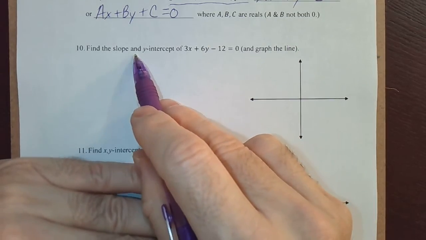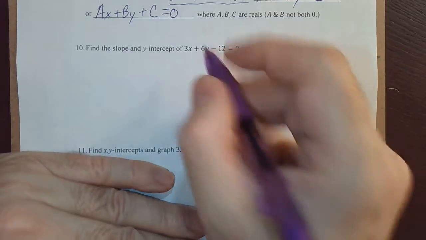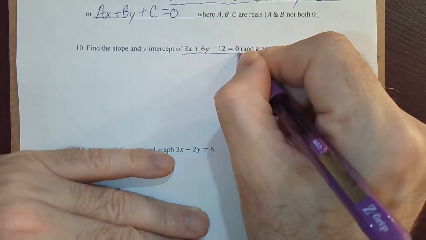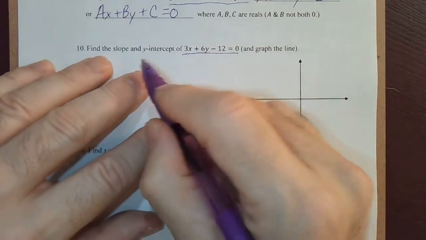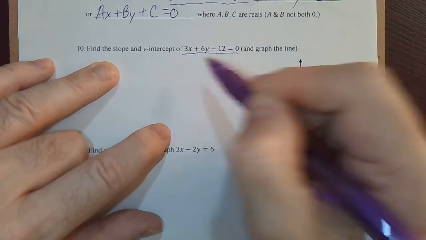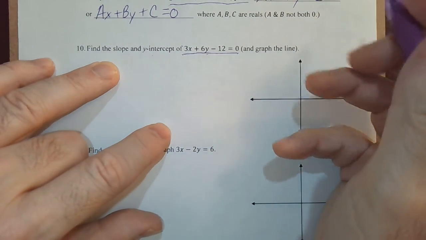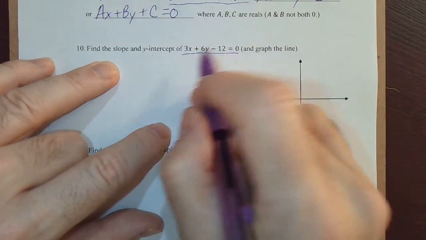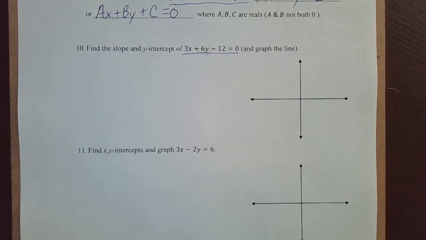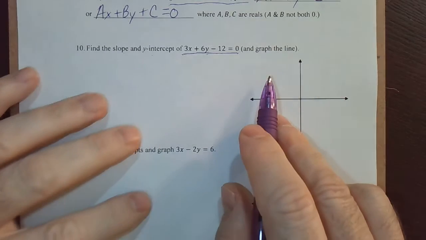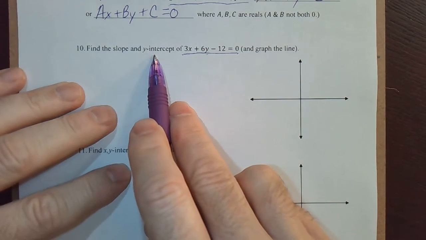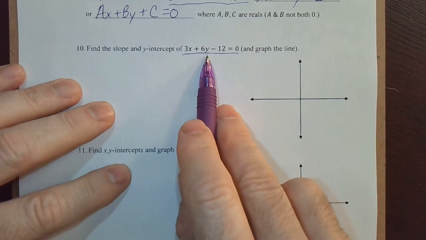All right, well, let's manipulate a line or two that are in this general or standard form. Let's find the slope and the y-intercept of this equation. And remember, once we know the slope and y-intercept, if I wanted to, I could write this equation in the slope-intercept form. It would be equivalent to this, just written in a different form. And then we'll graph the line. So find the slope and y-intercept.